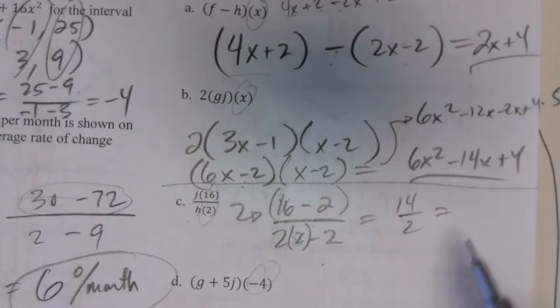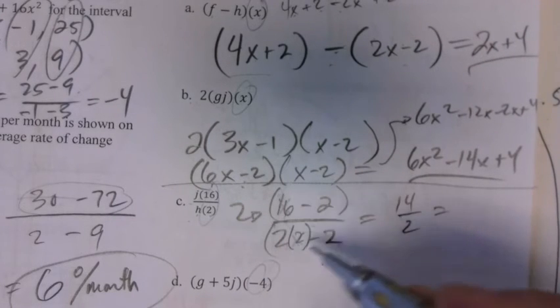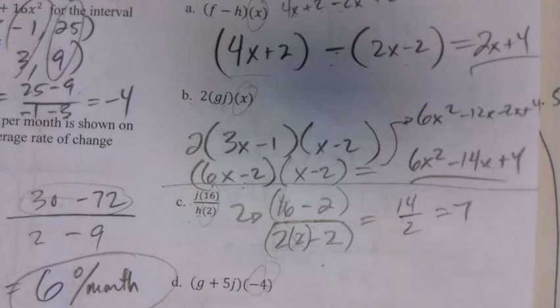And then divide them. So I take all that and that. I can type that in the calculator just like it looks if I want. 14 over 2 is 7. That's it.